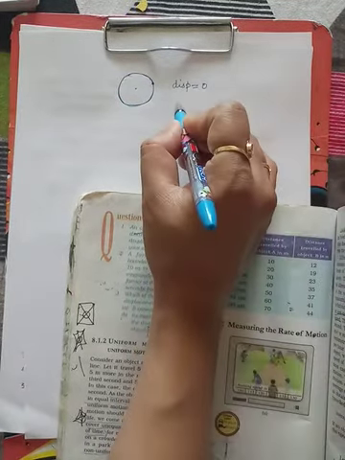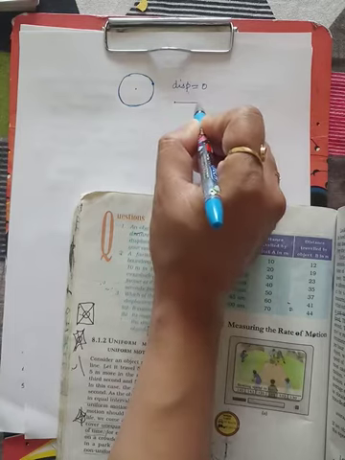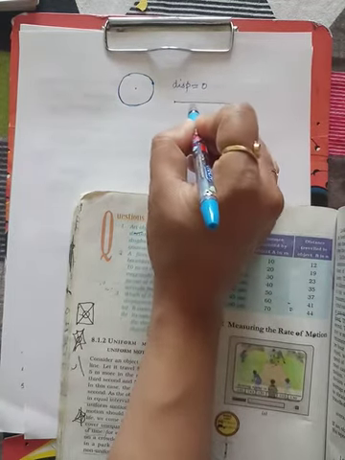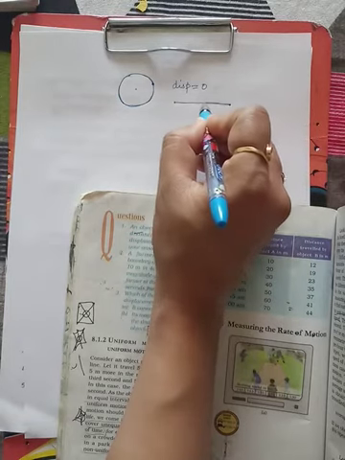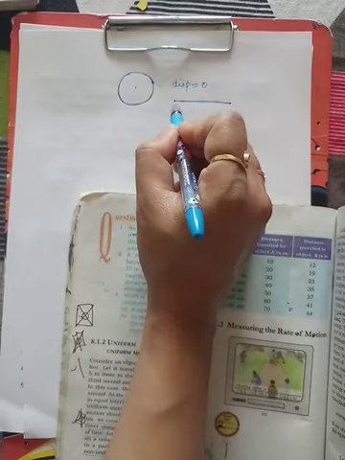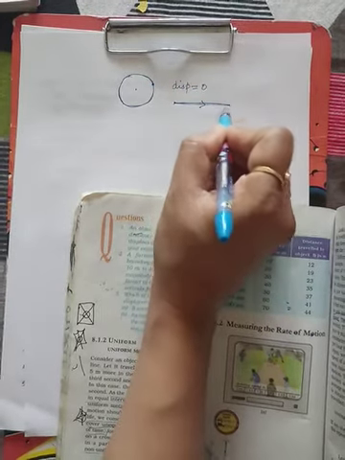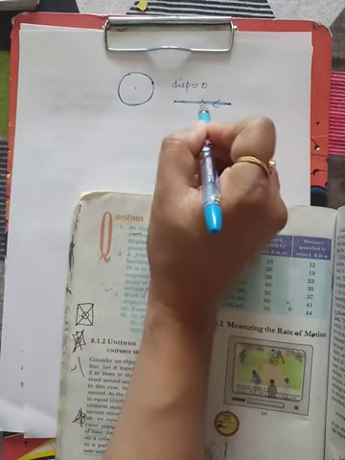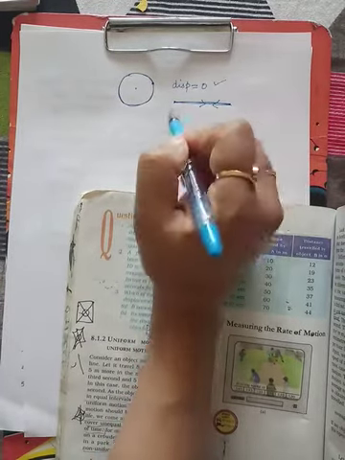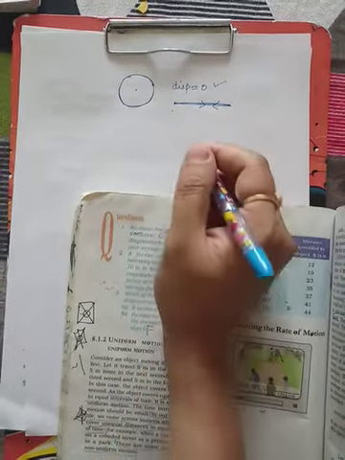Or we can consider if the object is moving in a straight line and what is the initial position? This, and it is coming back to its initial position, right? It is going to a particular point and then again coming back to its initial position. In that case also it can have zero displacement.